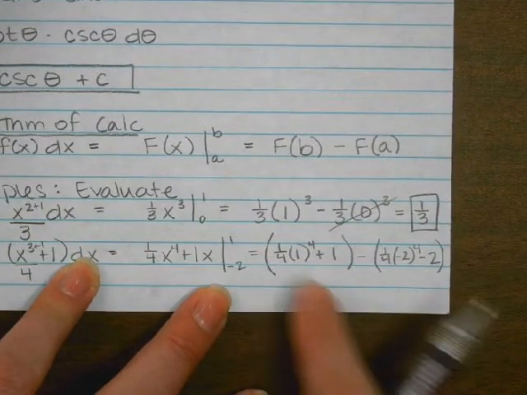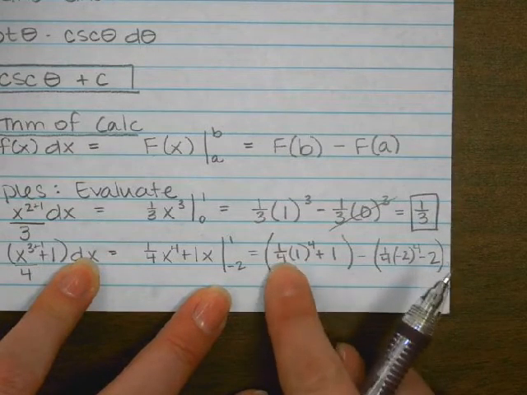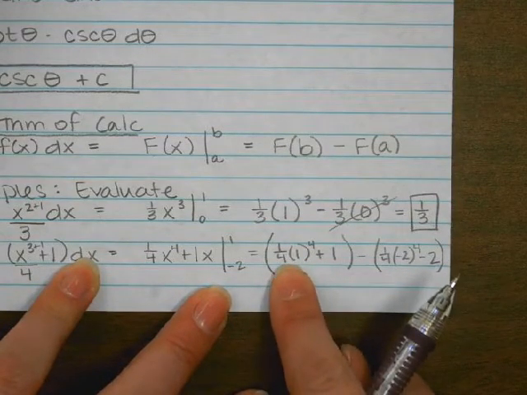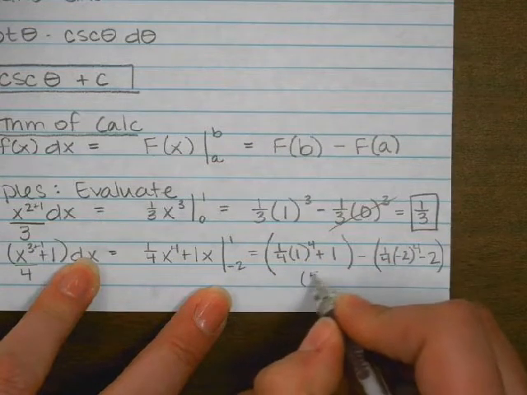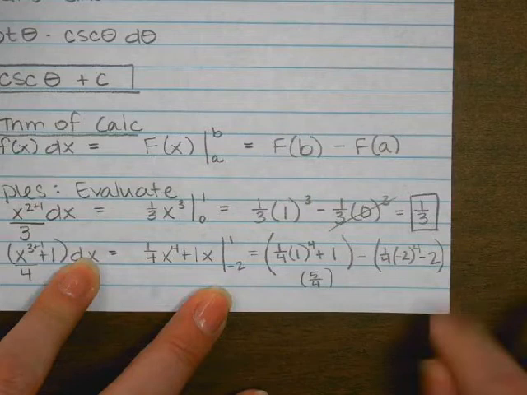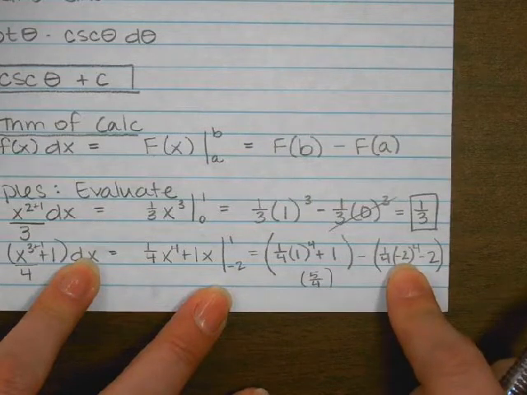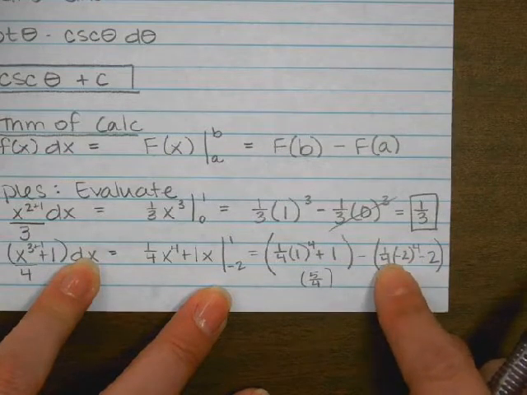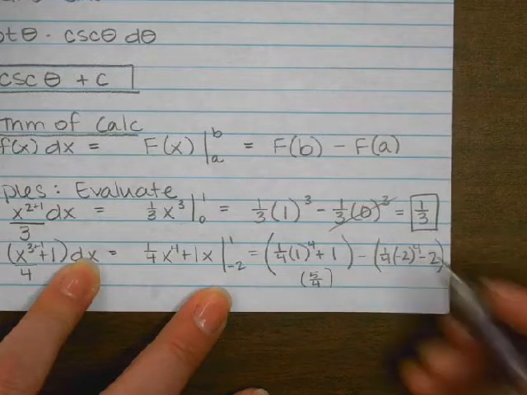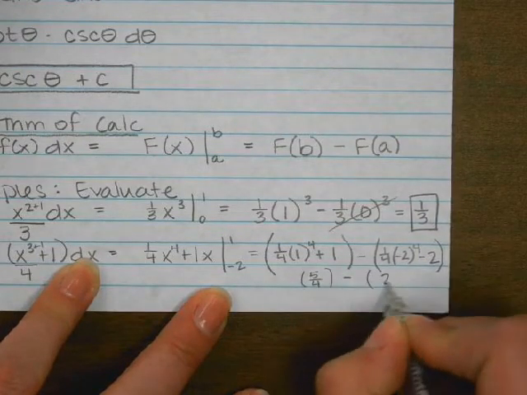And then I can go ahead and simplify this a little bit. 1/4 times 1 is just 1/4. 1/4 plus 1 is 5/4. -2 to the fourth would be positive 16. 16 over 4 is 4. 4 minus 2 is 2. So we're subtracting off 2.